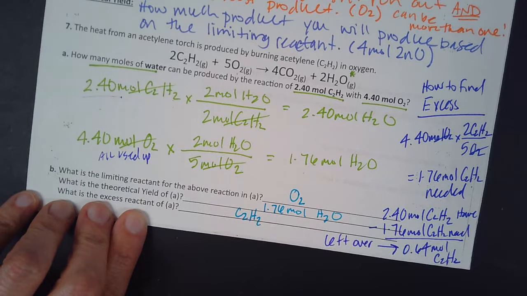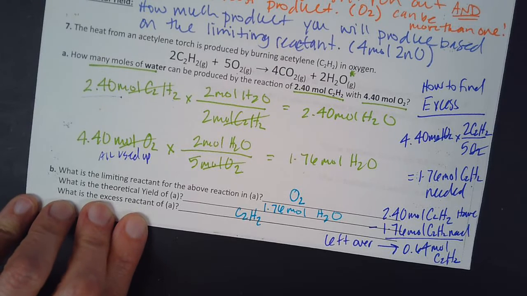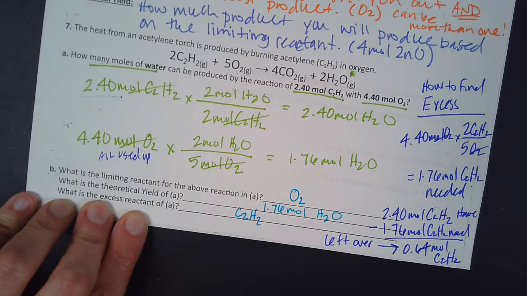So that's how you find excess for moles. Is that on the test? Yes, it's on the test. All right, so that's moles to moles. We also have to learn limiting and excess for grams to grams.